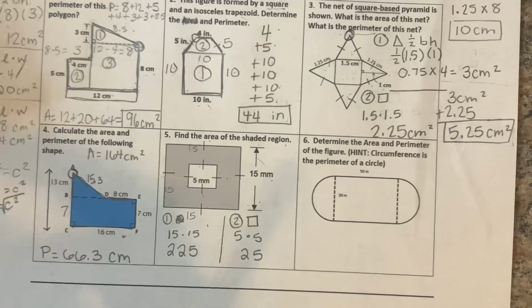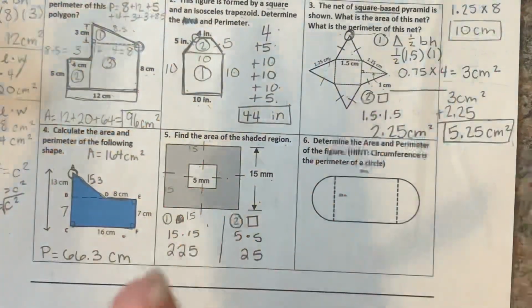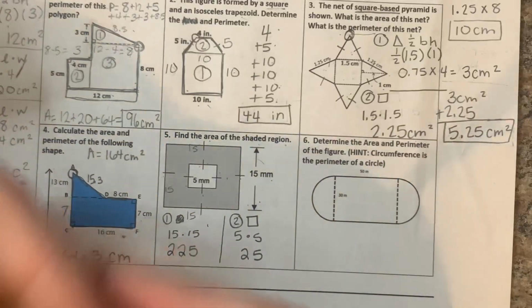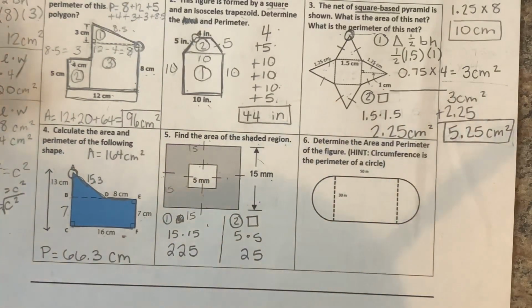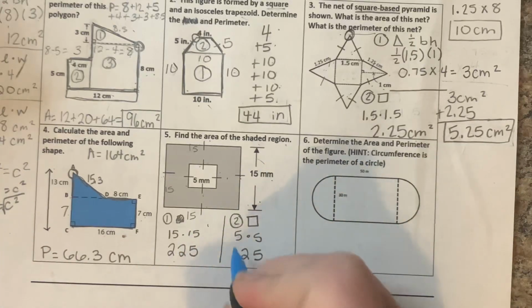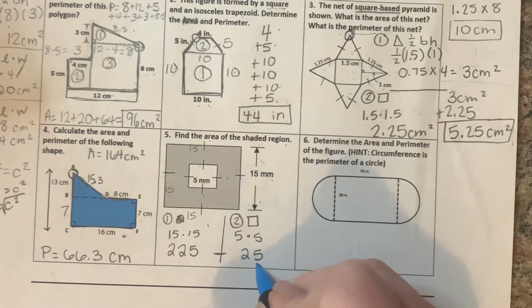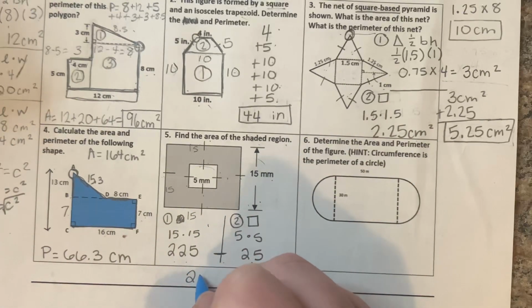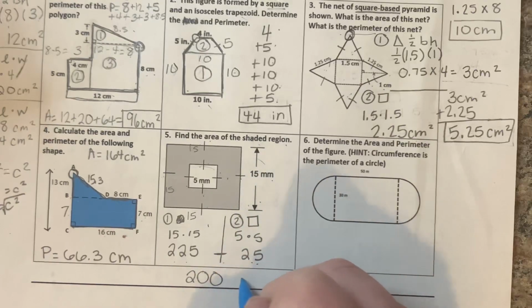Now, if I had a whole pizza and I cut out 1 slice, I can figure out, well, there were 8 slices minus the 1 I already took out. So there are 7 slices left over. I'm going to do the same thing here. I'm going to do 225 minus the 25 that I cut out of the middle. 225 subtract 25 is going to give me an area of 200. And that's going to be millimeters squared.